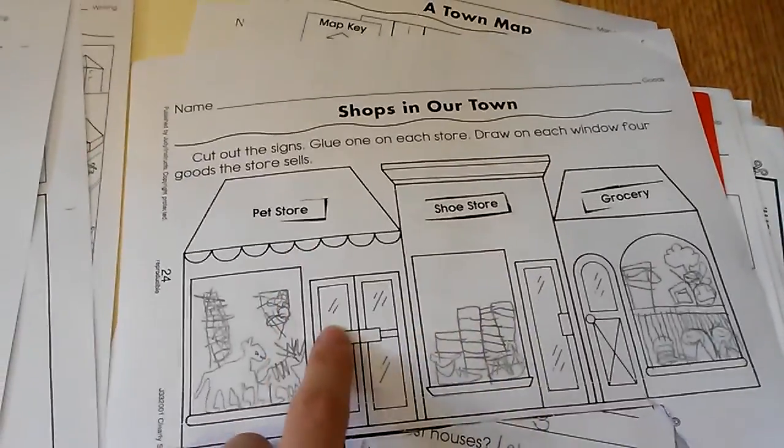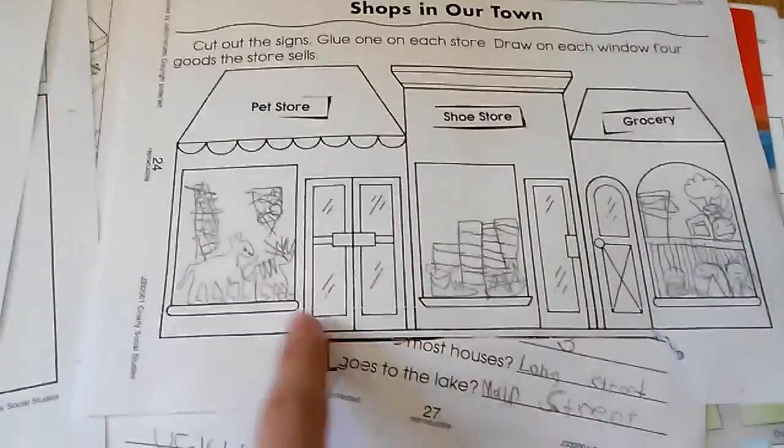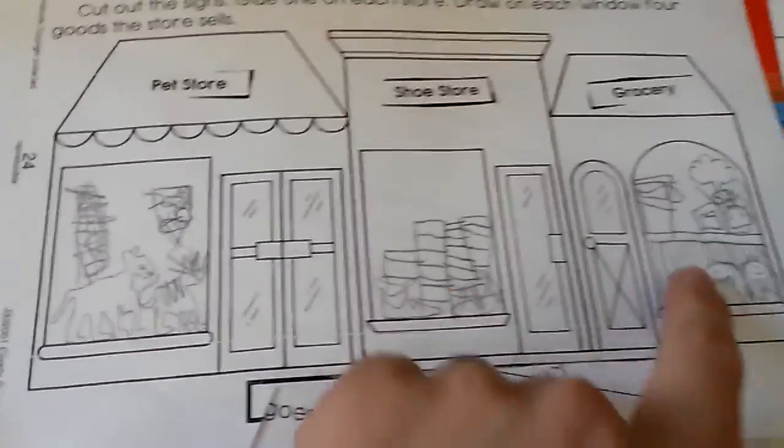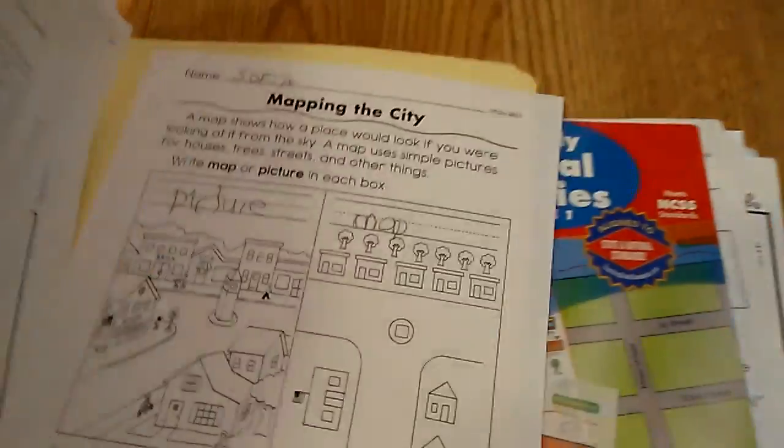And then shops in our town. She has to cut and then paste the signs for the shops and then draw what they sell in the shop, and then answer these questions using this map of the town. And then she's practicing handwriting here, and there are differences from a picture to a map.